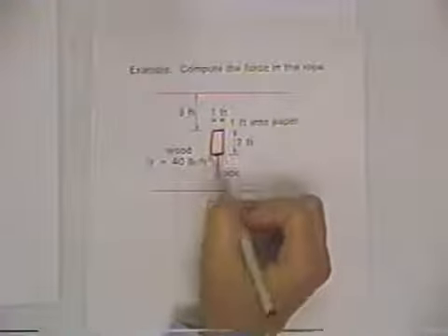And so the buoyant force is just the unit weight again of the fluid times the volume displaced. And so we can look at the volume of the block. It's a foot in one direction, it's a foot coming out of the paper, it's 2 feet in the vertical direction, so the volume is 1 times 1 times 2.